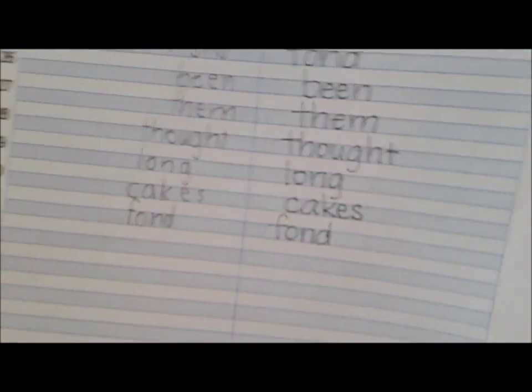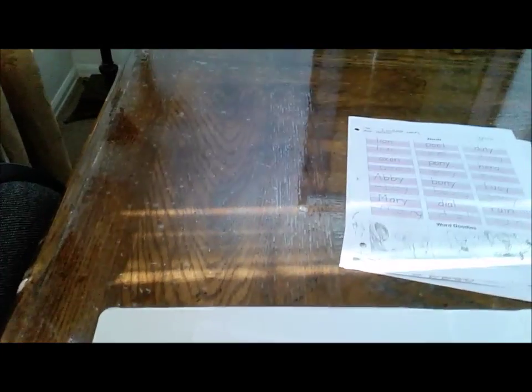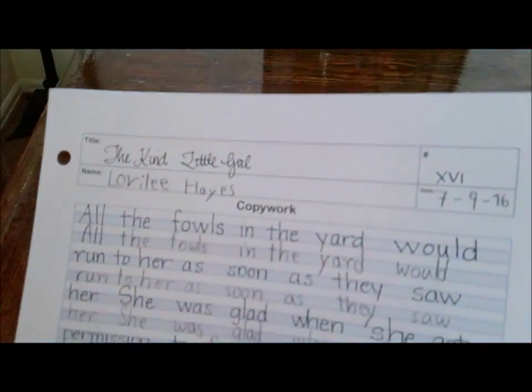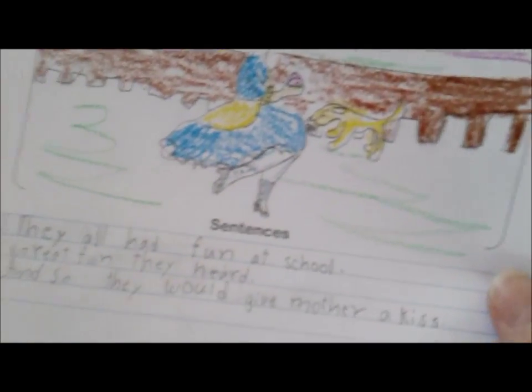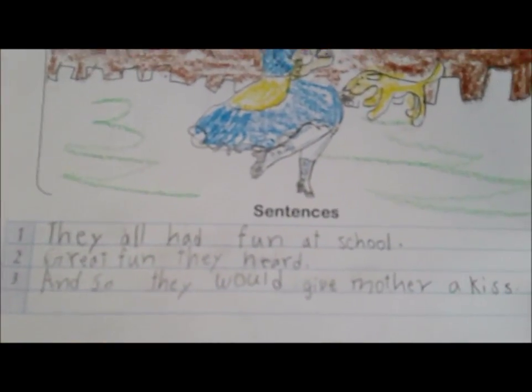I love left-handed learners. I think they're bright and wonderful, and she just thinks she's the bomb, too. This is copy work. This is her little picture she did, and she's even created a few sentences.